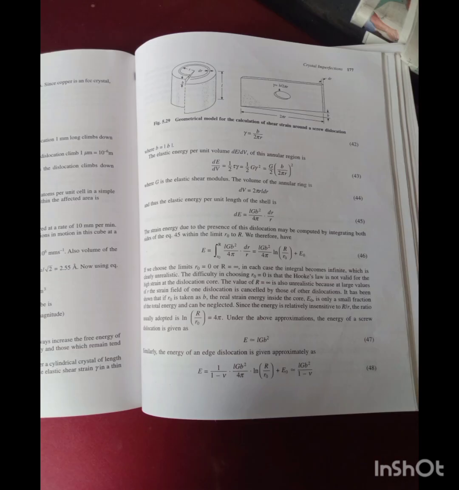Now, in order to compare this value with the experimental one, it is necessary to resolve our tensile measurement into the appropriate shear component. The stress at which slip starts in a crystal depends on the relative orientation of the stress axis with respect to the slip plane and the slip direction.